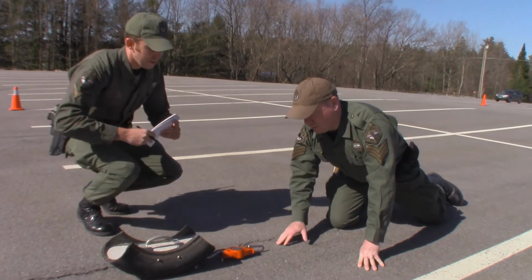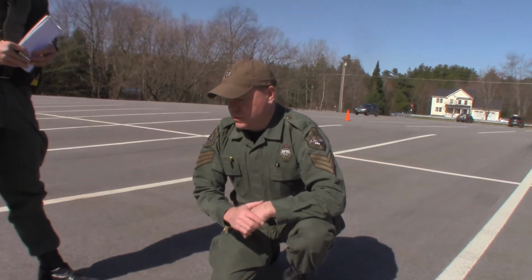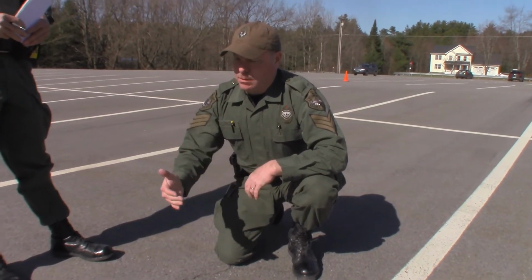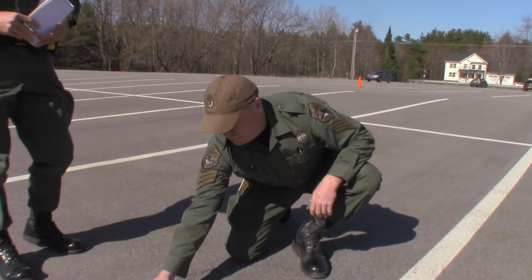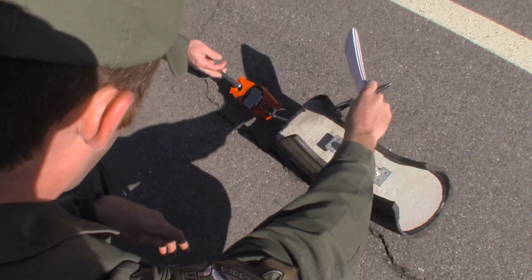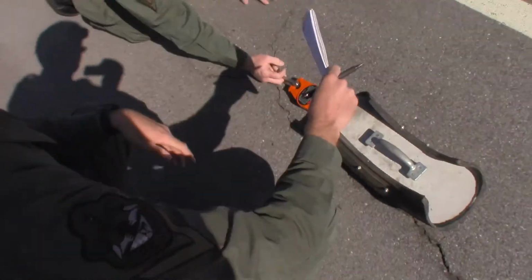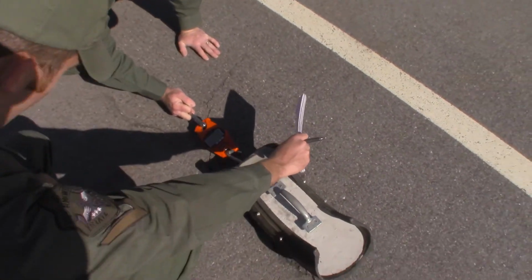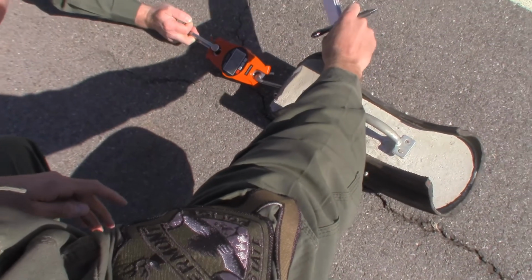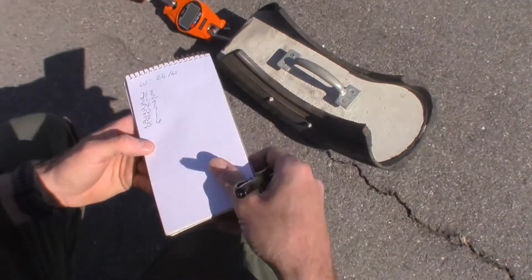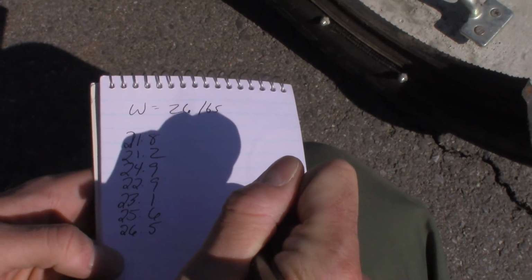4.9. So this works really well on pavement. You can also use it on gravel roads, grass, snow, ice, and all we're trying to do is determine the amount of force required to move the drag sled over the surface. 6.5. After taking 10 measurements with the drag sled, the experts are now ready to conduct their calculations.